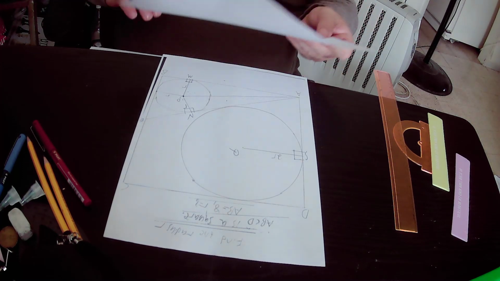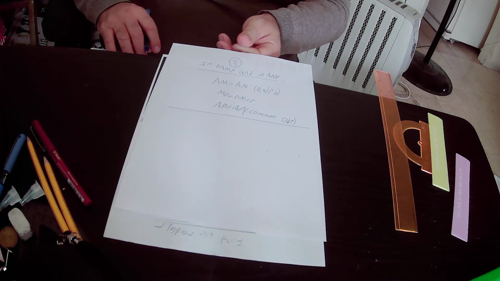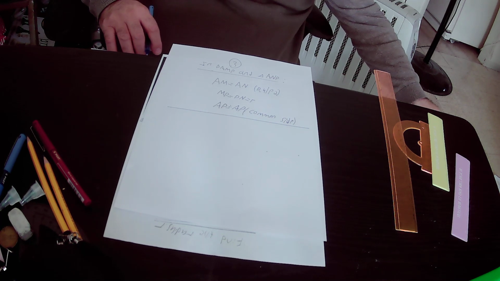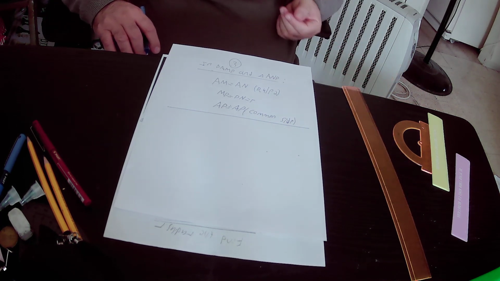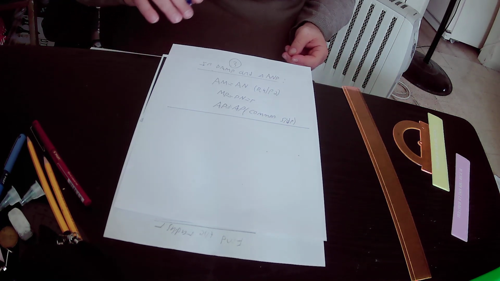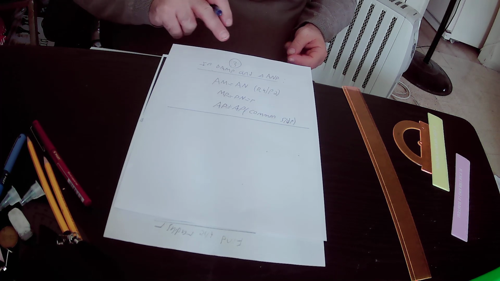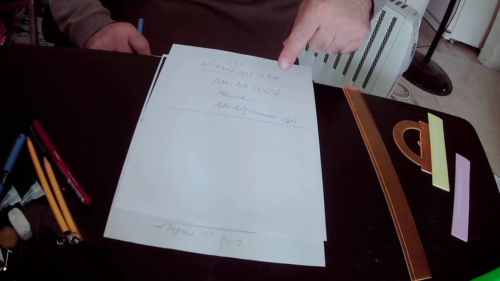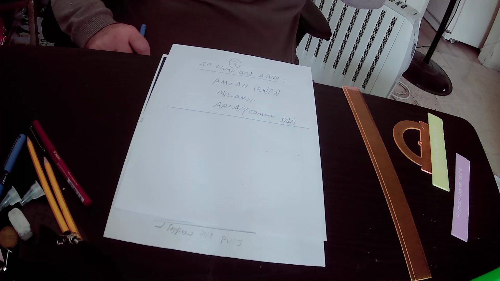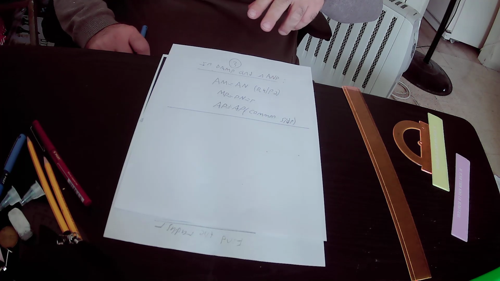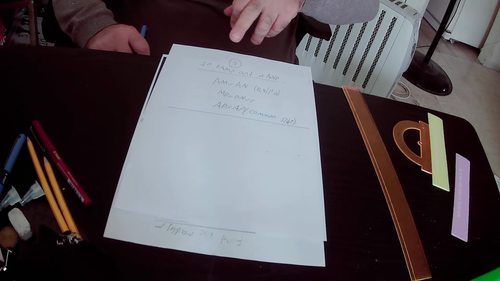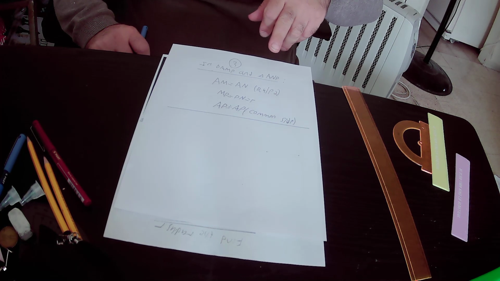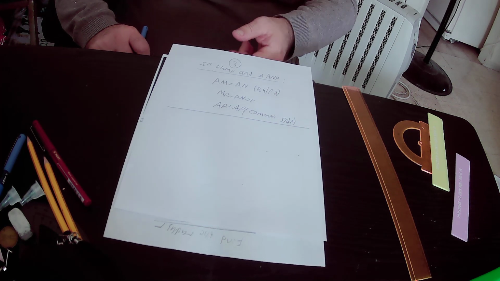So we actually proved that three sides of the right triangle AMP are corresponding equal to the three sides of the right triangle ANP. Therefore, we proved that triangle AMP is congruent to triangle ANP according to side rule.